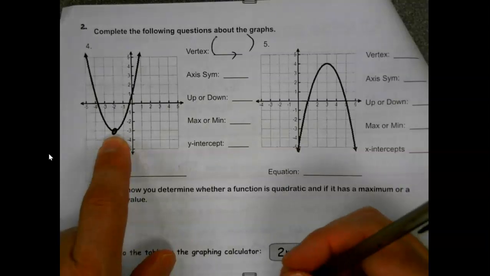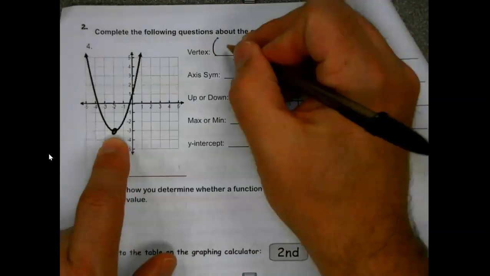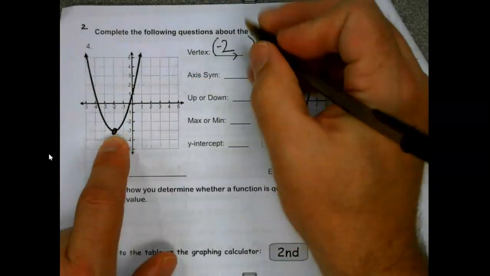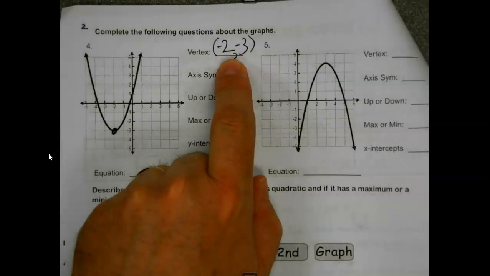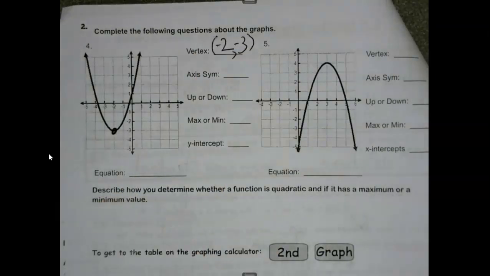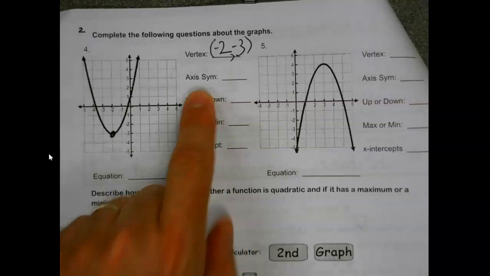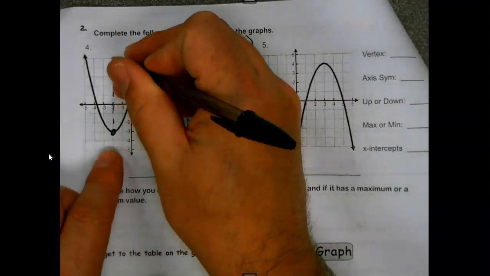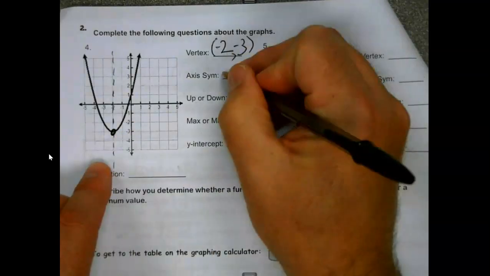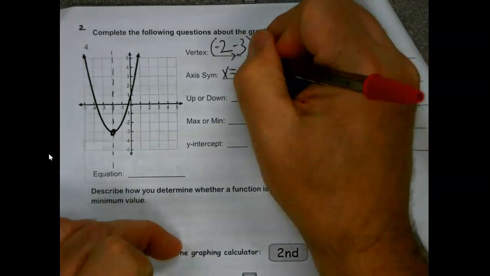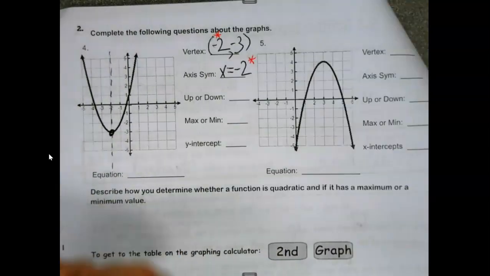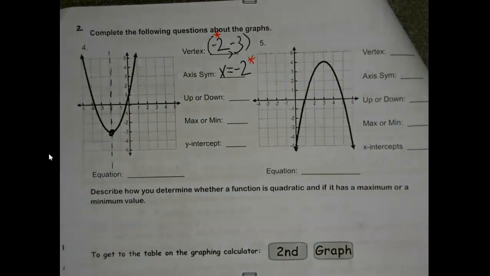Vertex, bottom of your graph. Left 2, down 3. Okay, I've got that. That's going to be some important info in a minute. My axis of symmetry goes right through the center. It is always x equals, and it is always the same as the x value of your vertex. Every time. Without exception.